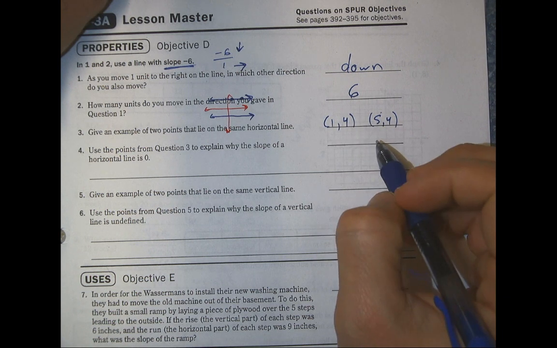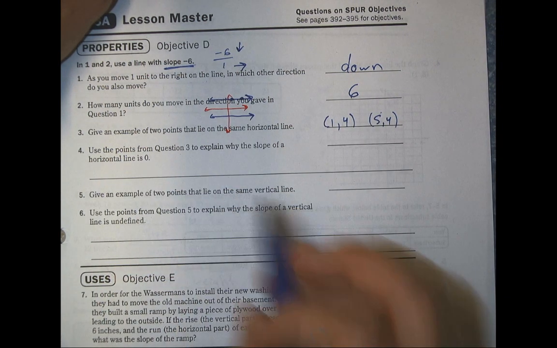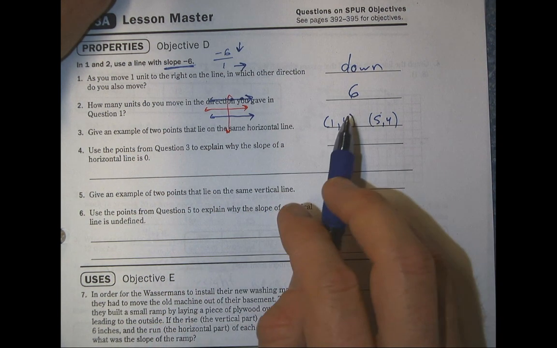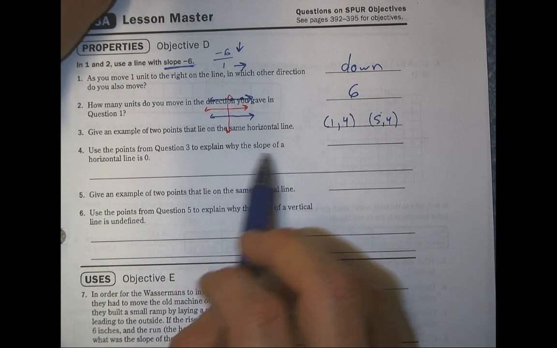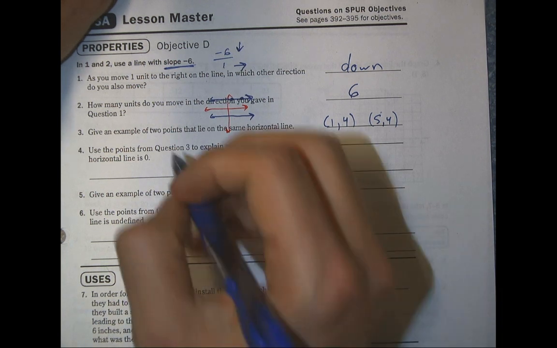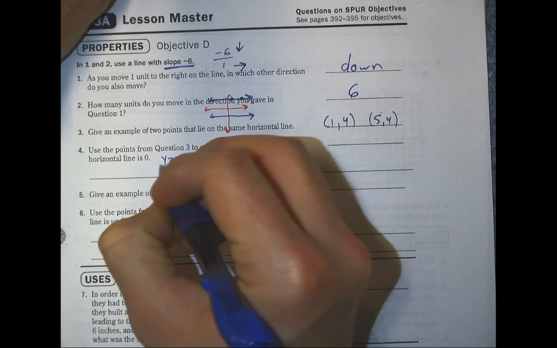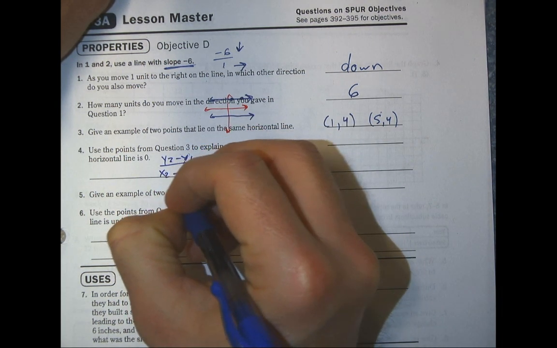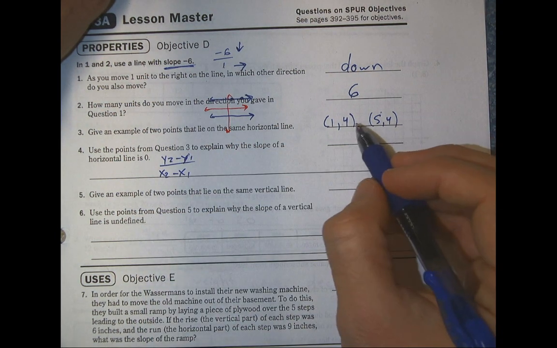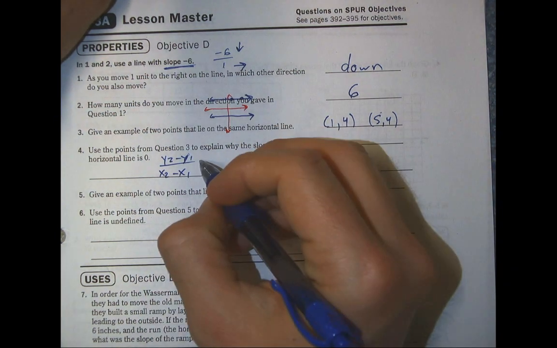Your x values would then be different. So now, question 4: use the points from question 3, so the ones that you came up with, to explain why the slope of a horizontal line is 0. We're going to show that if we find the slope of these points and our y value is the same, that produces a slope of 0.